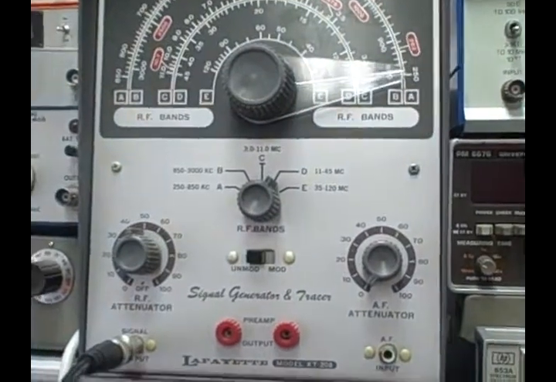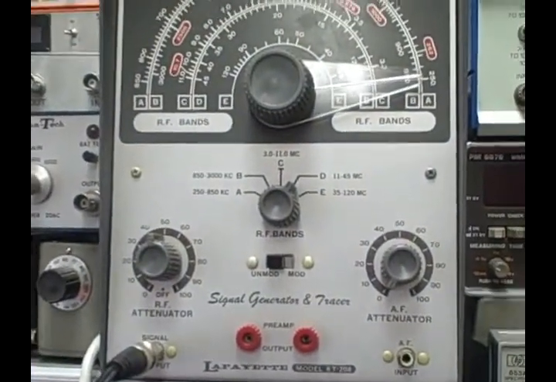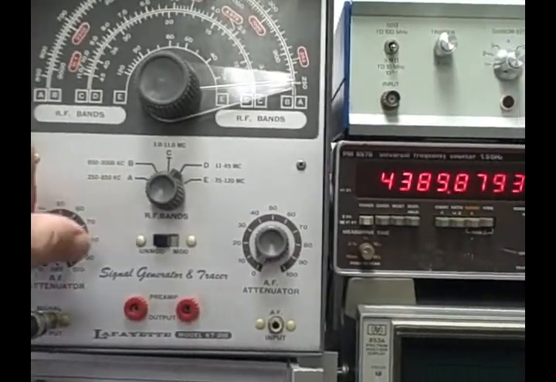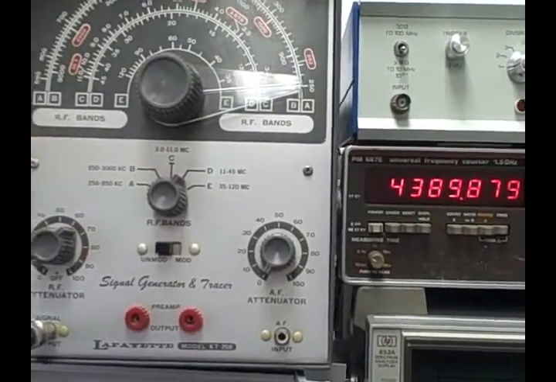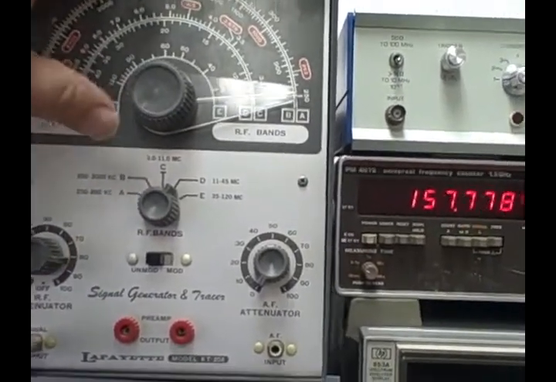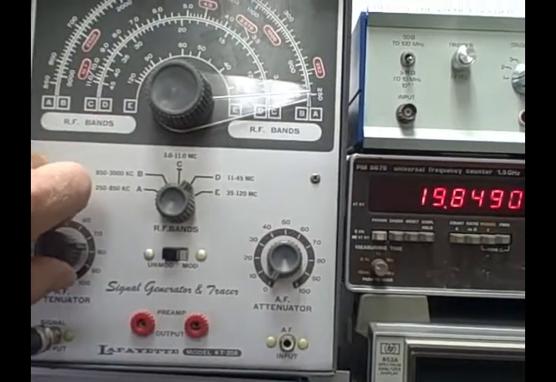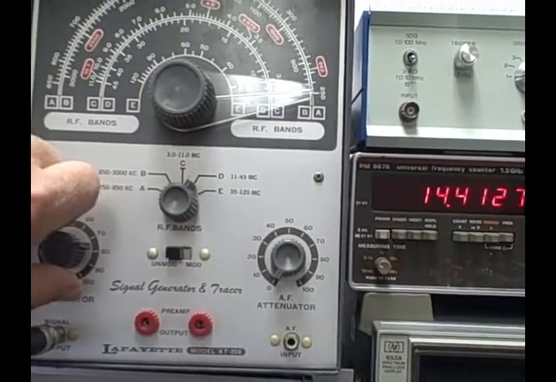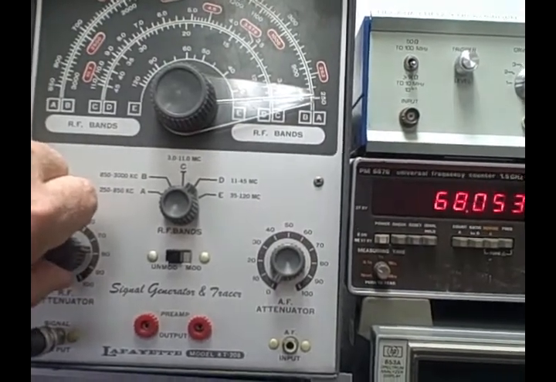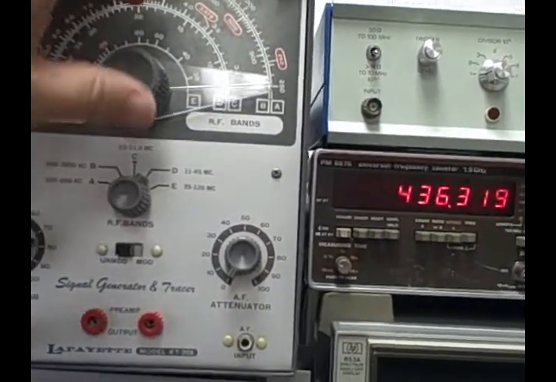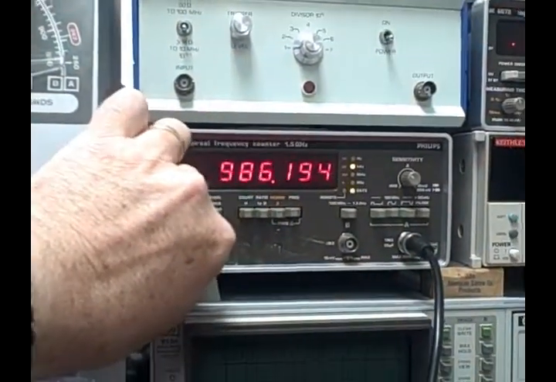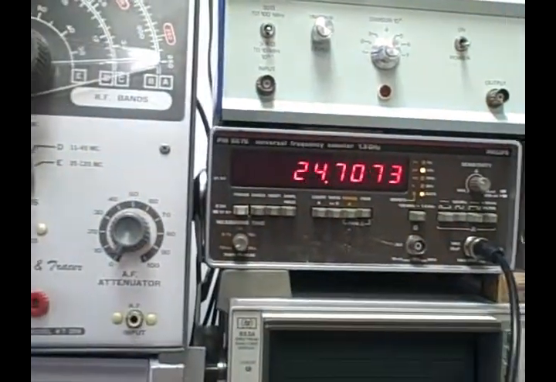Now we're on D band, 11 to 45 megacycles. At this point, I'm jumping all over the place.